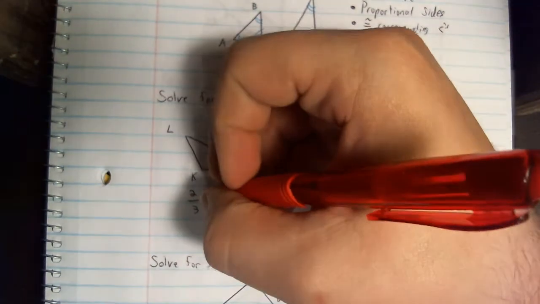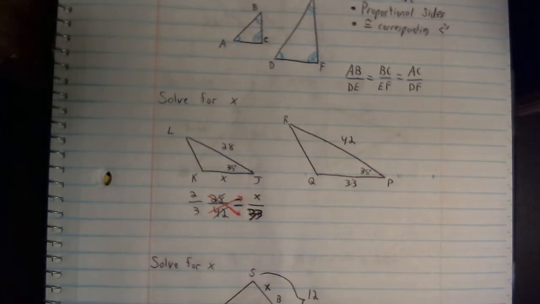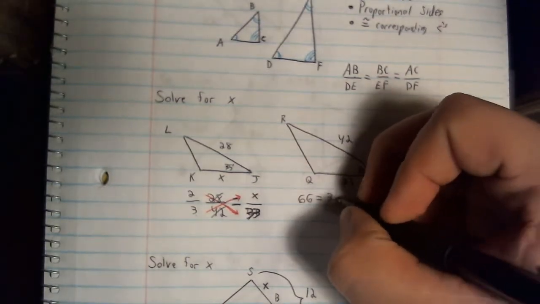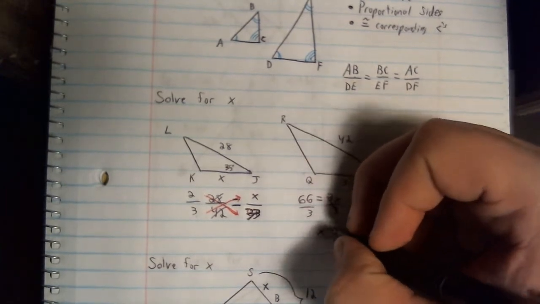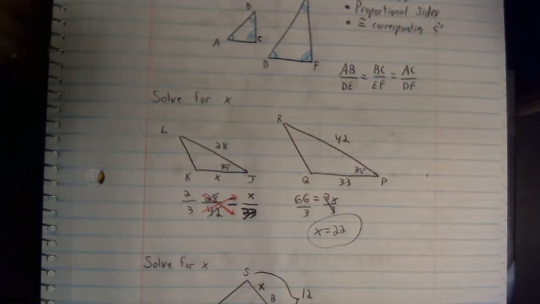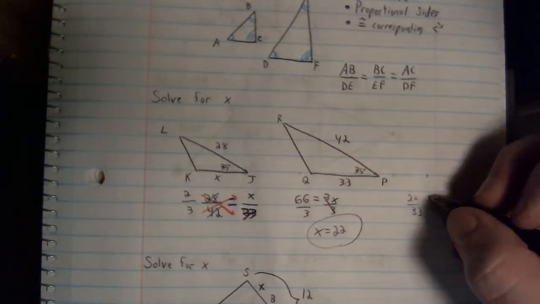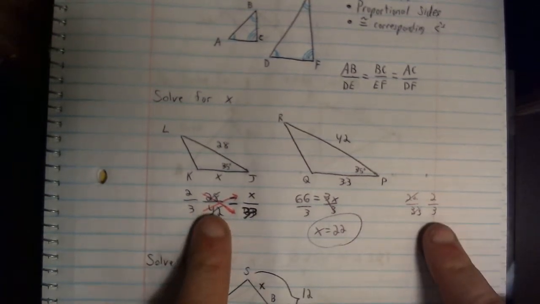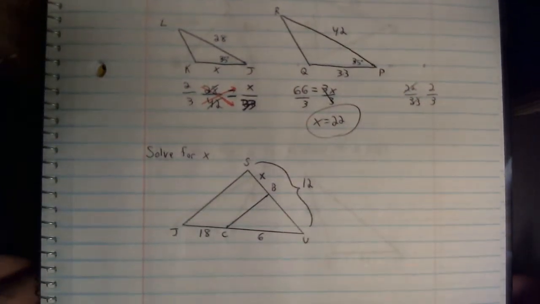What I'm going to do now is cross multiply. I'm going to multiply 2 times 33, which is going to give me 66. That's going to be equal to 3 times x, which is 3x. My last step here is to divide by 3, which will give me a solution of 22. Now, if I was to look at 22 over 33 and reduce, these are both divisible by 11. That gives me 2/3, which is equal to my other ratio. So we're correct with our answer 22. We even have the ability to check if we need to.